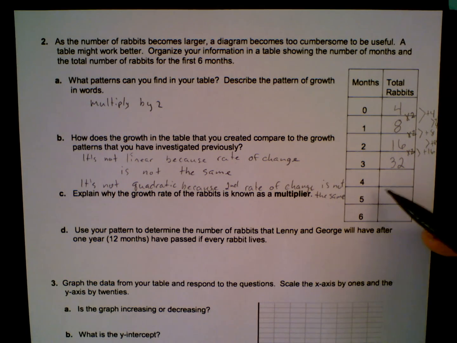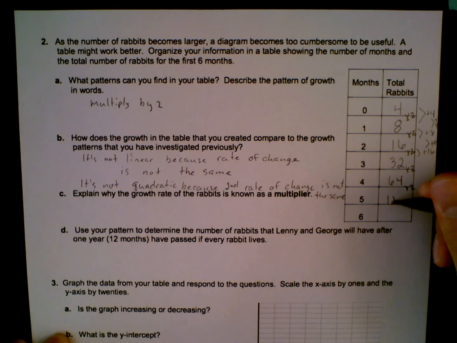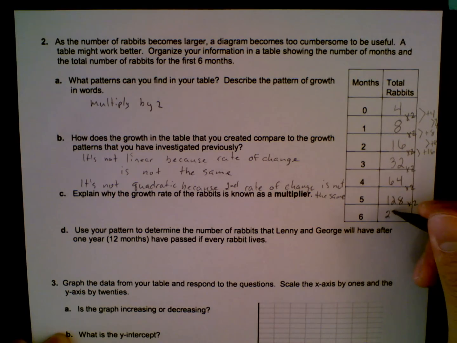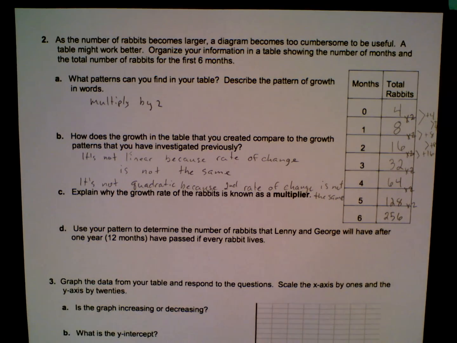So knowing this, we can then multiply to finish the table. 32 times 2 is 64. 64 times 2 is going to be 128. And 128 times 2 is going to be 256. So we can complete that table.